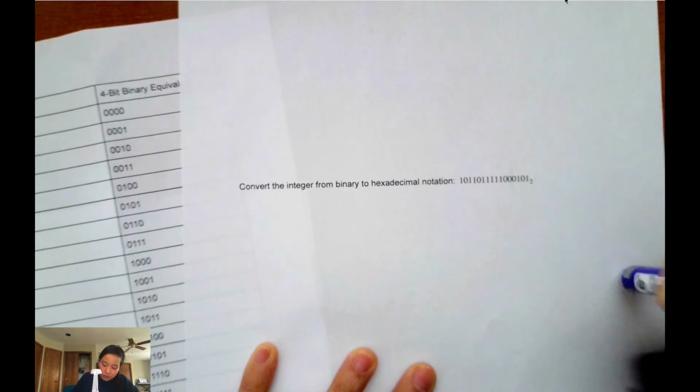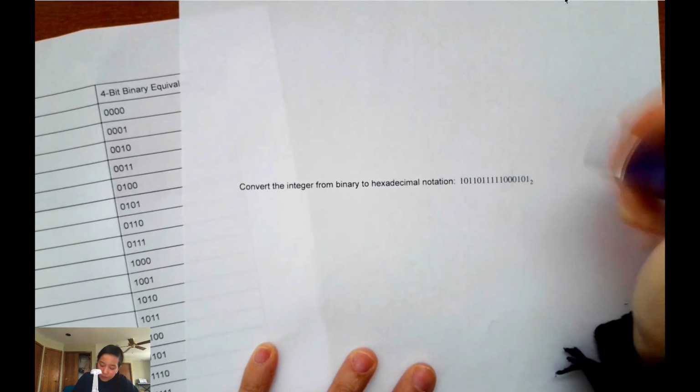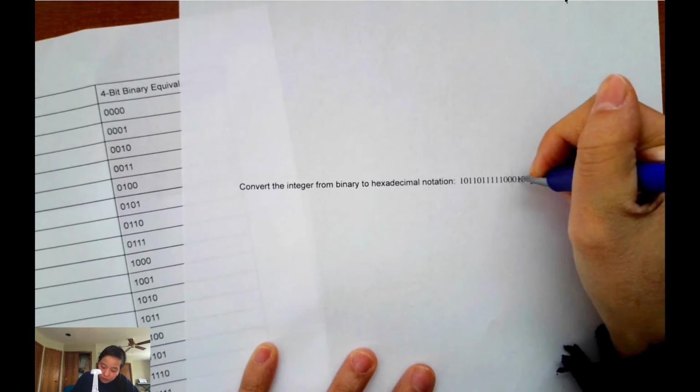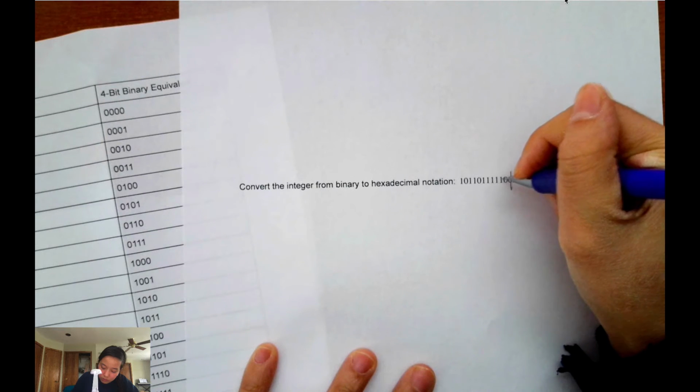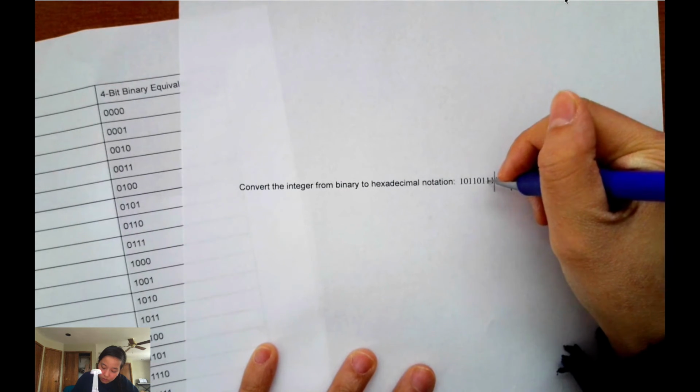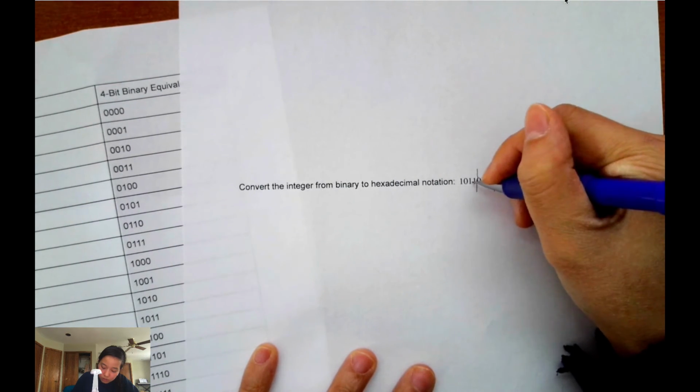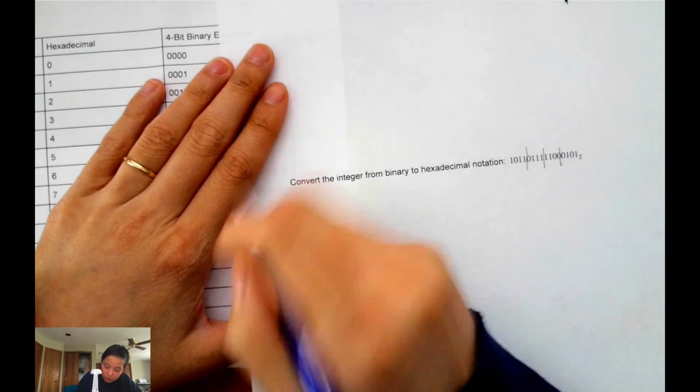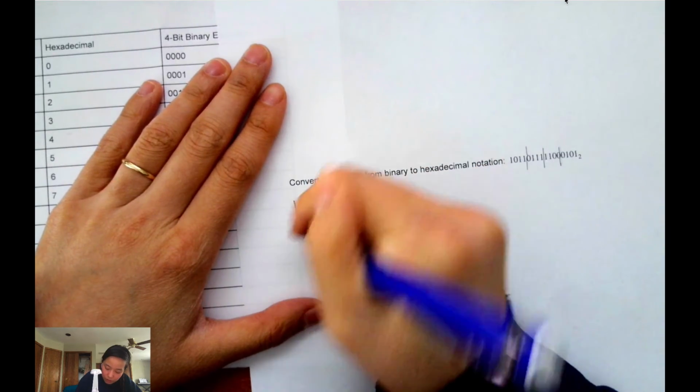We're going to split this number into 4-bit pieces. That step does not change. So 1, 2, 3, 4, 1, 2, 3, 4, 1, 2, 3, 4, 1, 2, 3, 4. I'm going to write it out just so I can see it bigger.